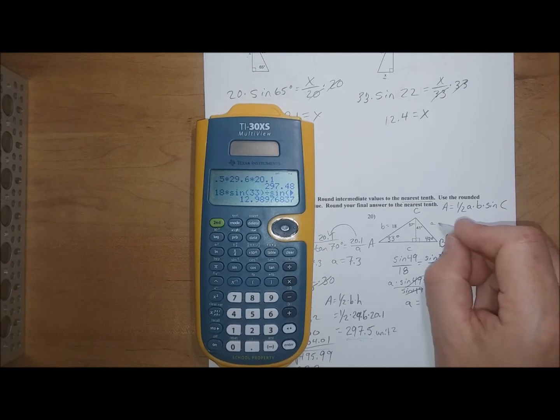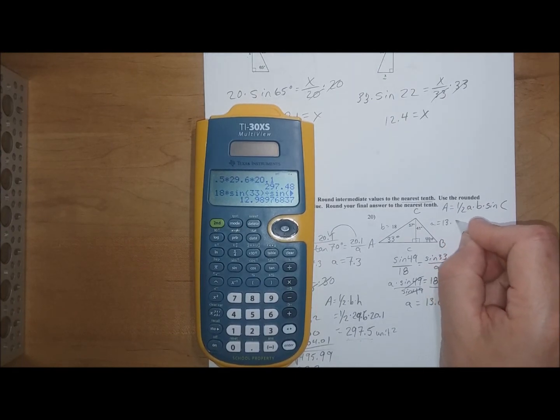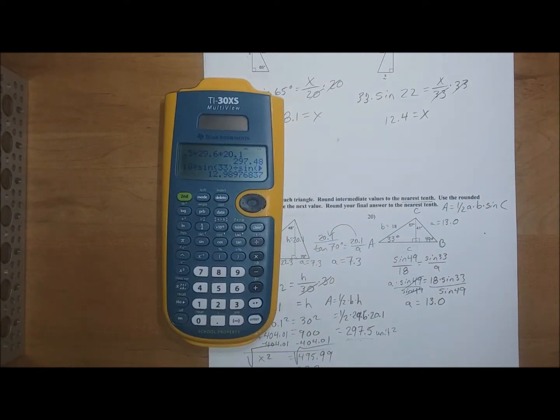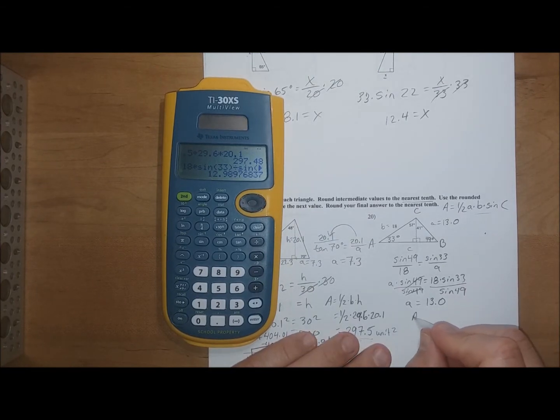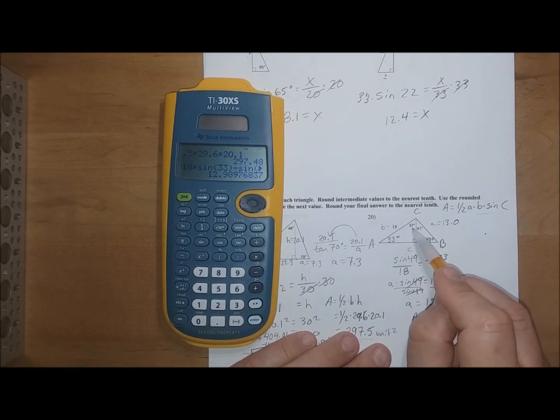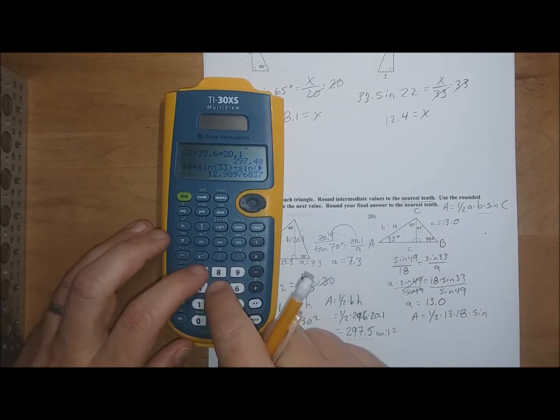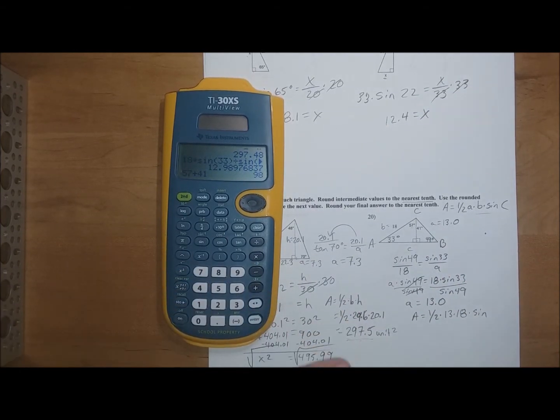Good. All right, if this is 13.0, we can now go ahead and plug that into our formula here. We get area equals 1/2 times a b, 13 times 18, times the sine of angle C, which is the sum of these two angles. That's 57 plus 41, 98 degrees. Good, let's try this.